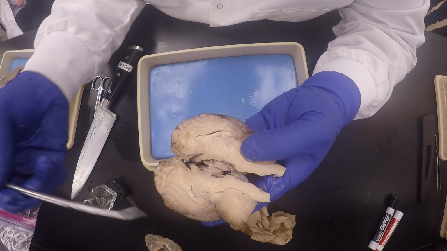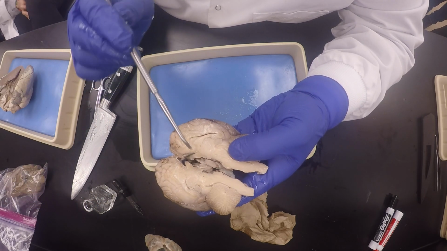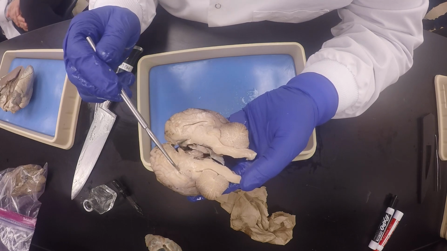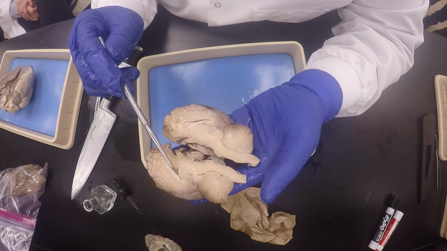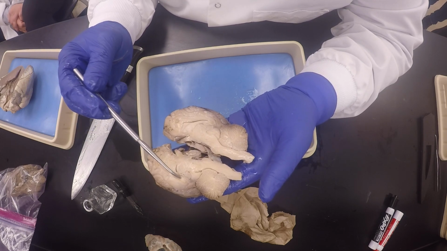Okay, and I did say the pineal gland, superior colliculus, inferior colliculus, or corpora quadrigemina. Right, fourth ventricle, third ventricle, and you could see the choroid plexus in there like that. Okay, and then the corpus callosum on the top, the fornix on the bottom.